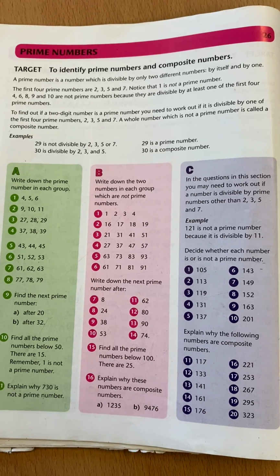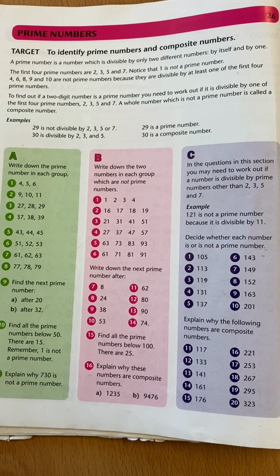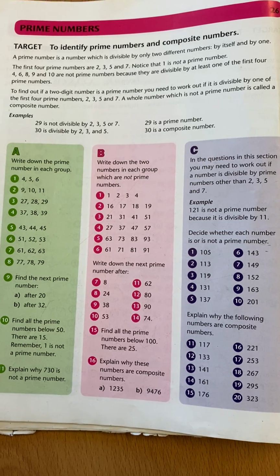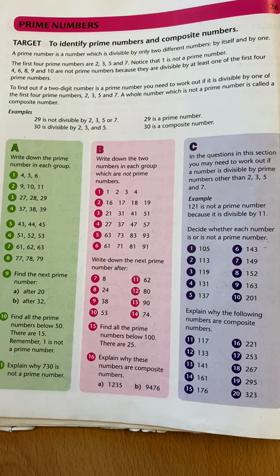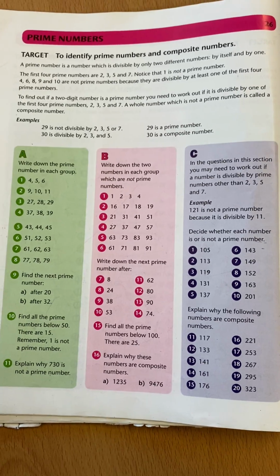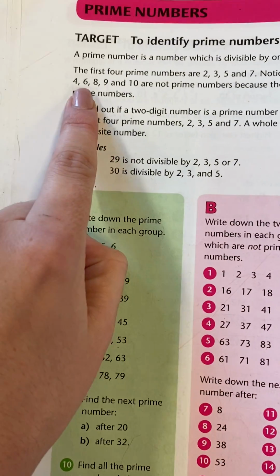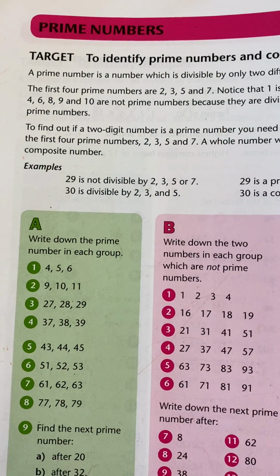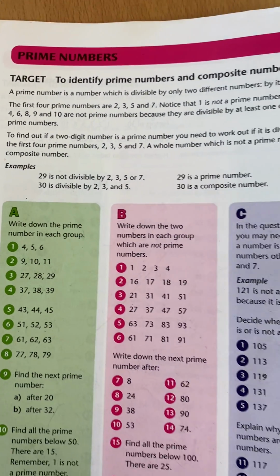To find out if a two-digit number is a prime number, you need to work out if it's divisible by one of the first four prime numbers, 2, 3, 5 and 7. A whole number which is not a prime number is called a composite number. So if it's not prime, it's composite. So those examples, 4, 6, 8, 9 and 10, they are composite numbers. Basically it just means the opposite, okay?